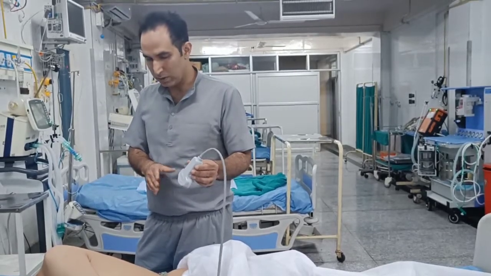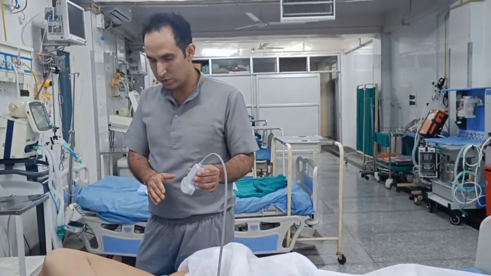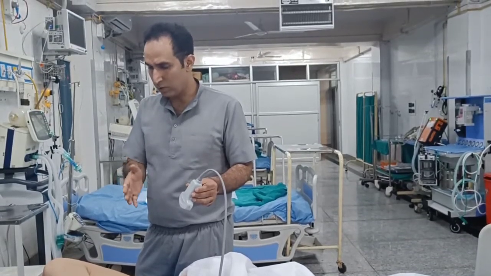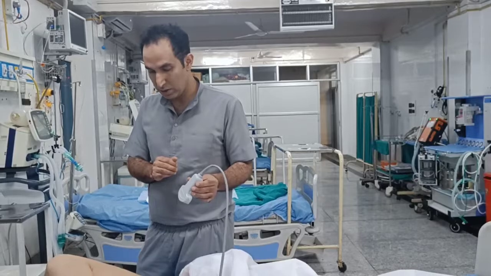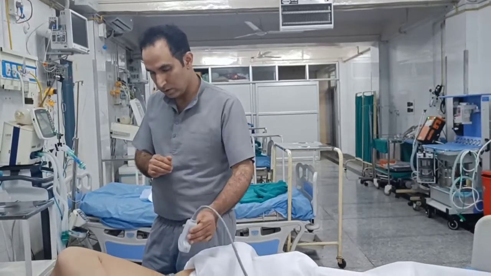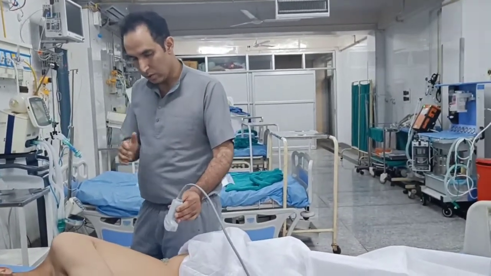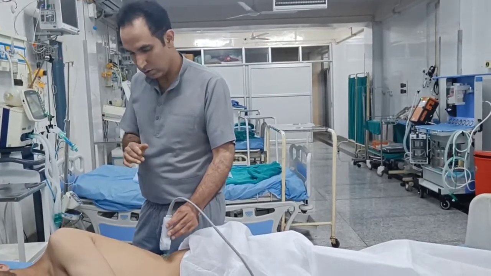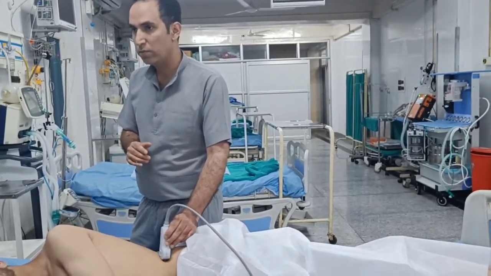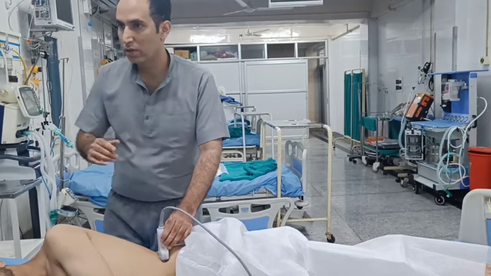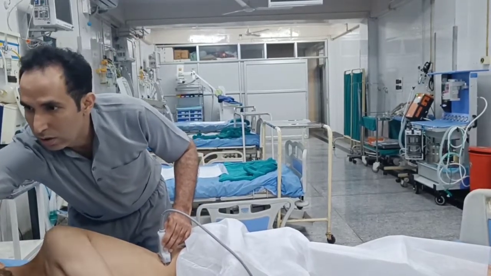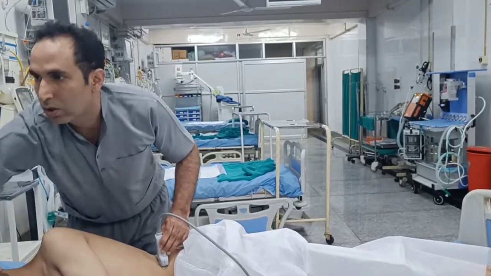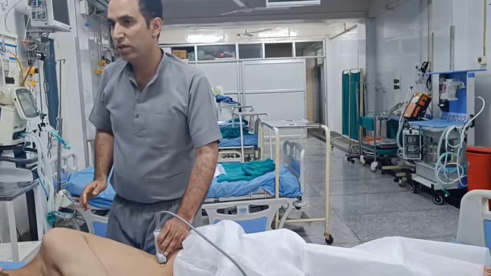One is the Shamrock method, where you put the patient in the lateral position, right or left depending on the side you want to block. You place the probe along the iliac crest, between the posterior margin and the iliac crest. Just place it out here, and as you place the probe, you get an image. Our landmark here is to see three muscles.